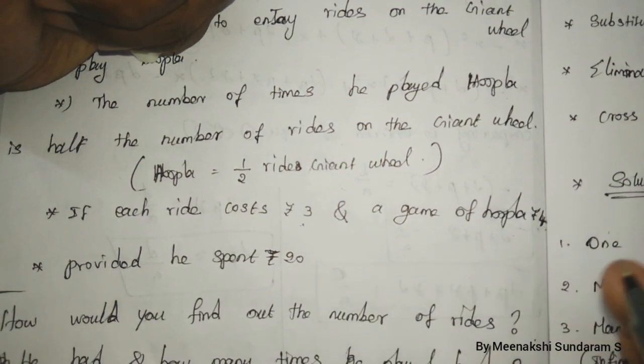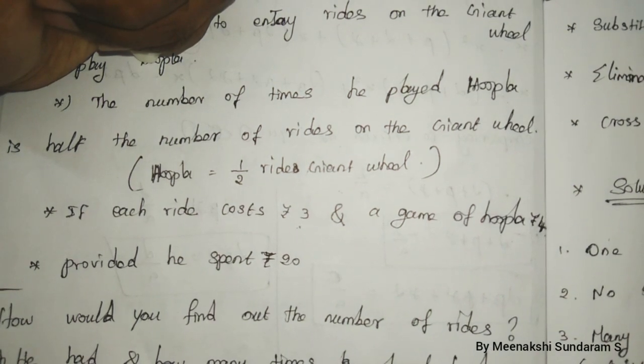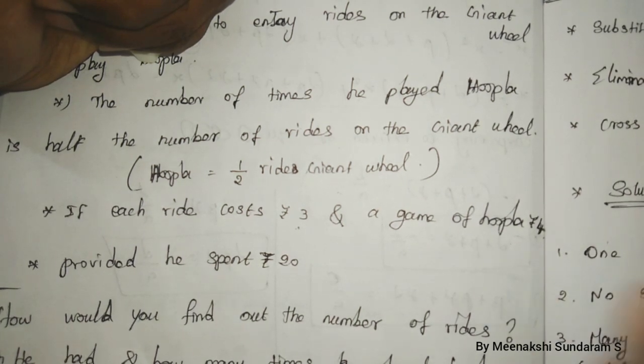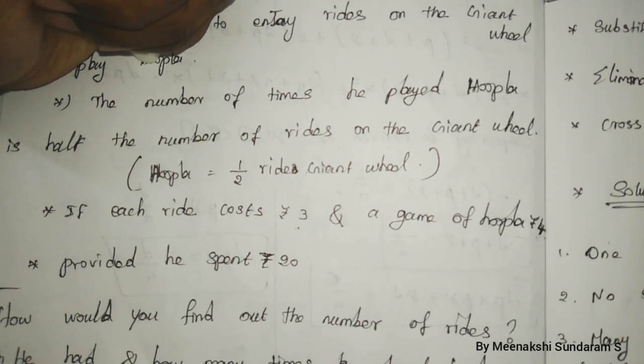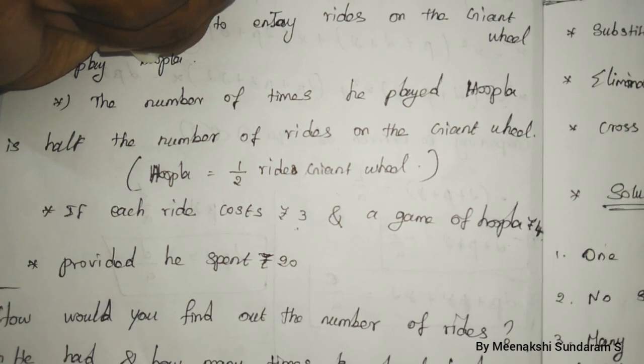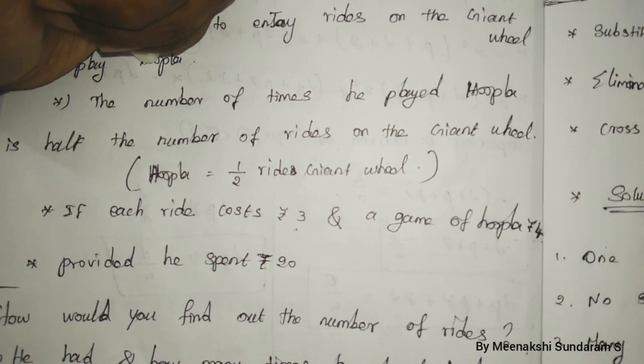When he rides a giant wheel 2 times, what is the total cost he spent for the giant wheel? That is 3 into 2, 6 rupees. Next, hopla. For example, consider it 4 times. Hopla 4 times. So what is the cost he spent for hopla?